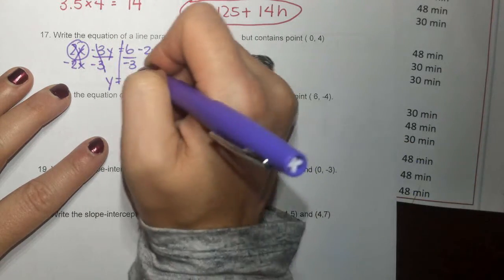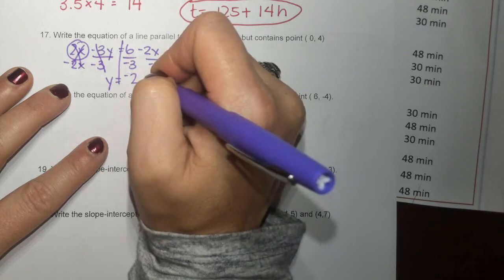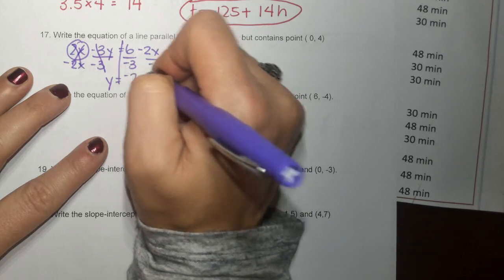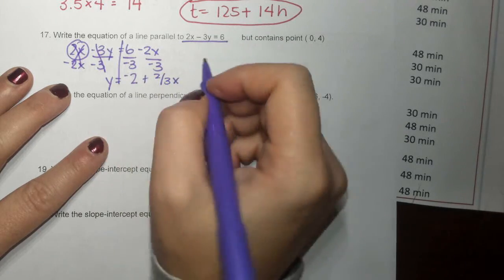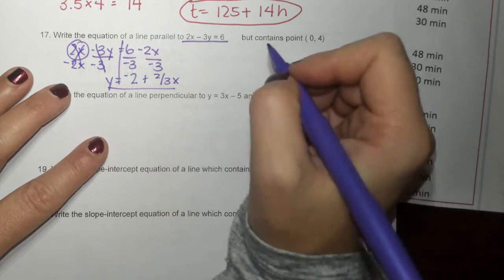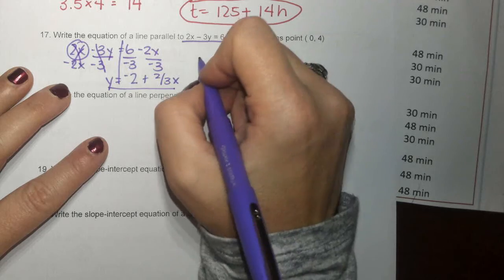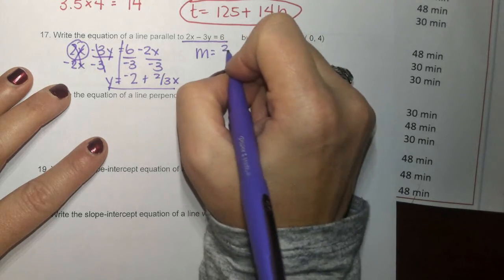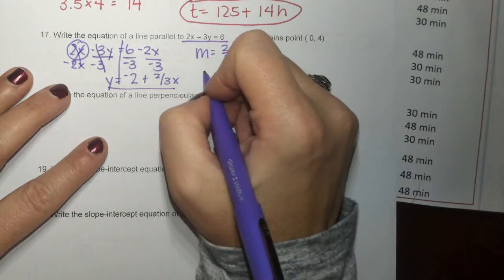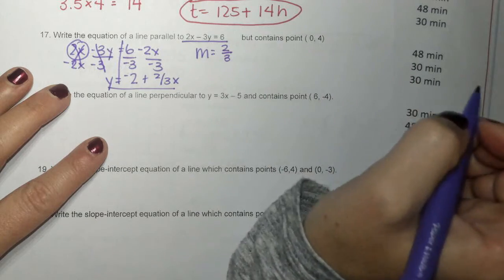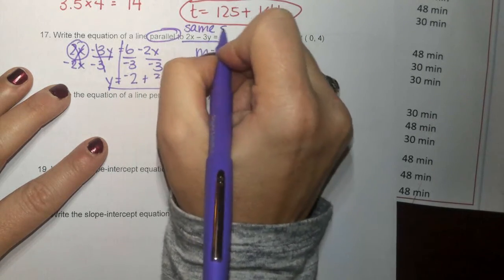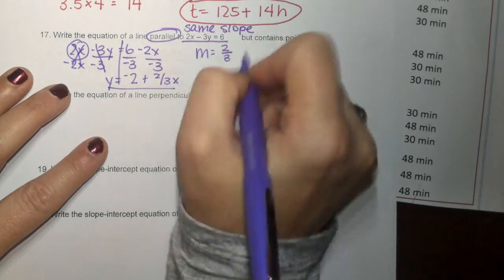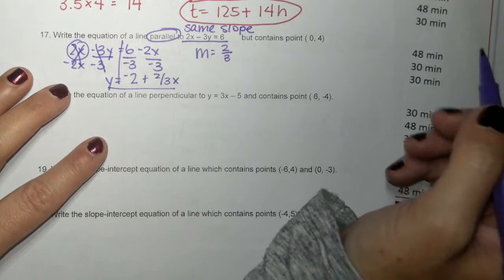Y equals 6 divided by -3 is -2. And then this is going to be a positive 2 over 3x. This is our original equation. So our m is 2 over 3. And it's parallel, so that's the same slope. So our new line is going to have the same equation, same slope.